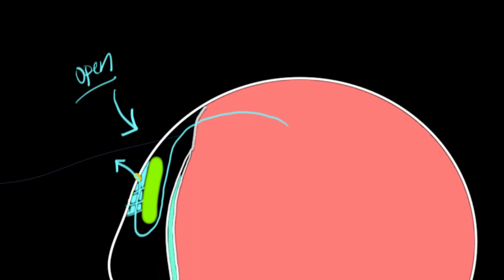It's going to be, let me get my pencil here. The pressure is going to build up here in this open angle. It's open angle because there's access to the duct and there's an open angle between the cornea and the iris there. So this pressure is going to build up, and it's going to start to push back. It's going to force pressure against the eye.